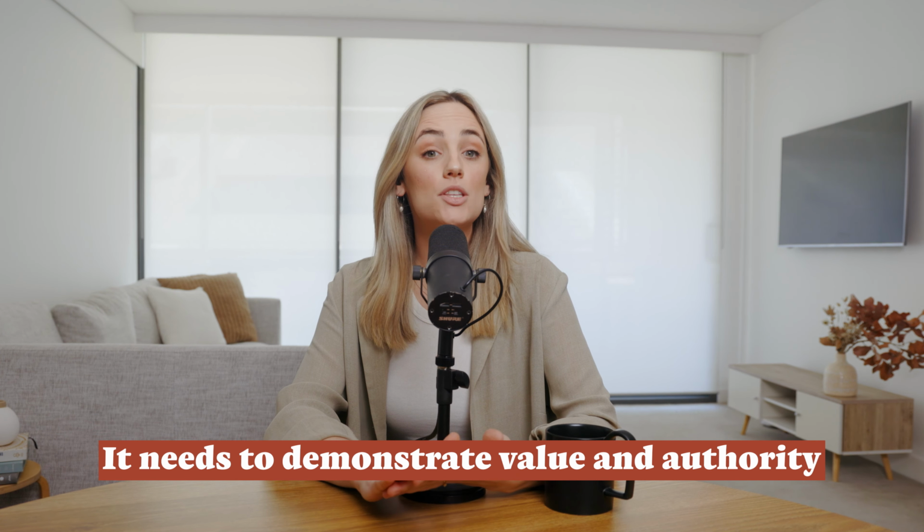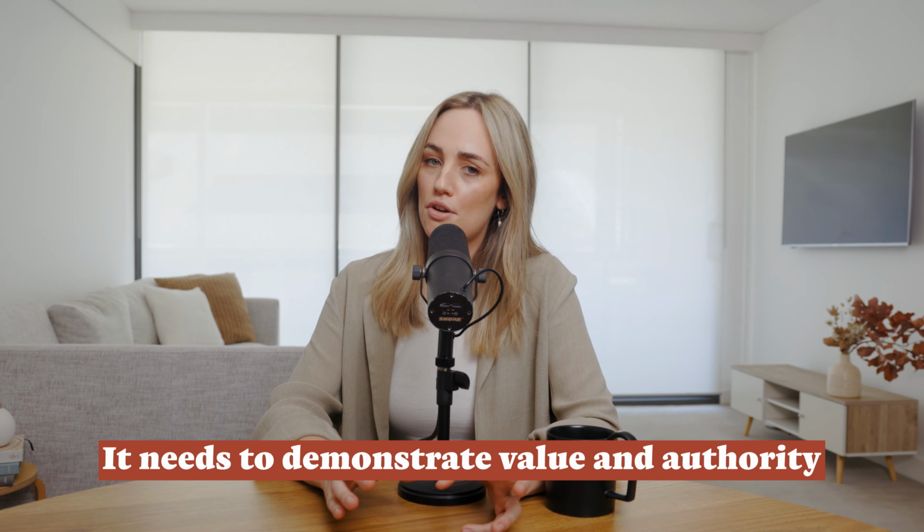Strategy number 2 is your lead magnet needs to demonstrate value and authority. So it shouldn't be something that people could just Google and find out for themselves. It needs to have an element of your IP, your unique process, or your framework in it in order to be really successful.